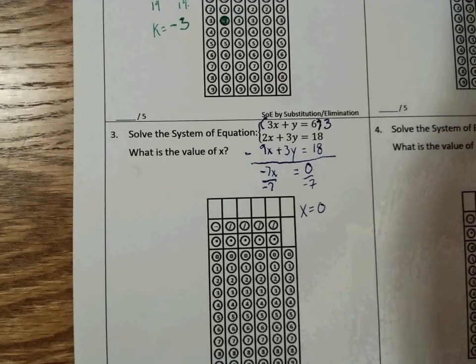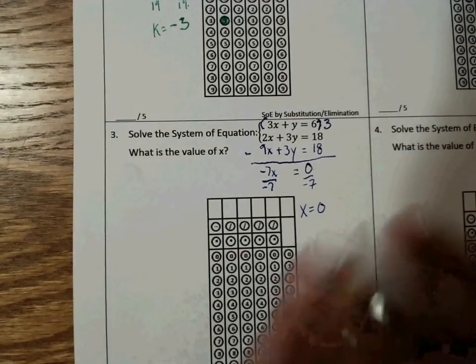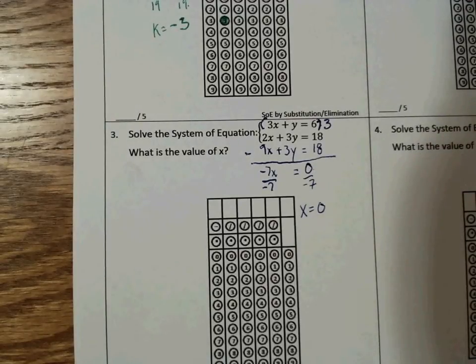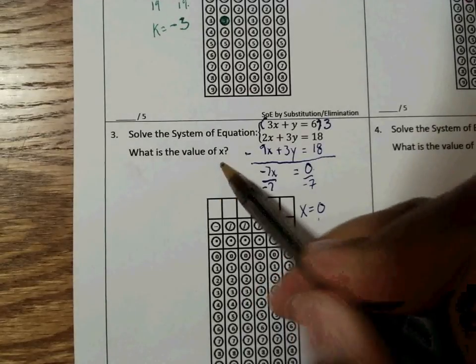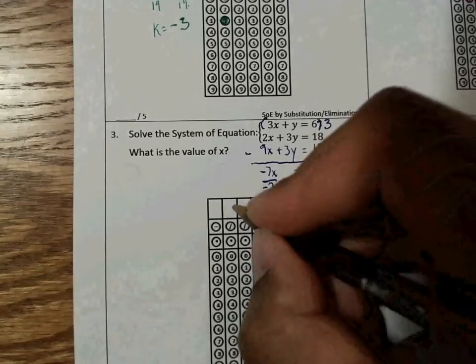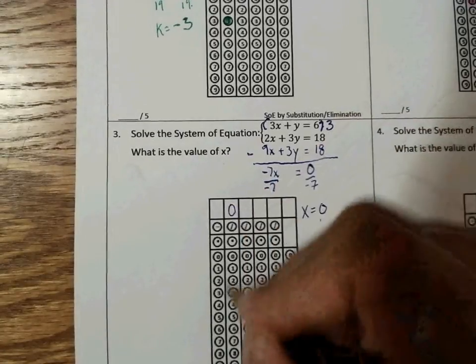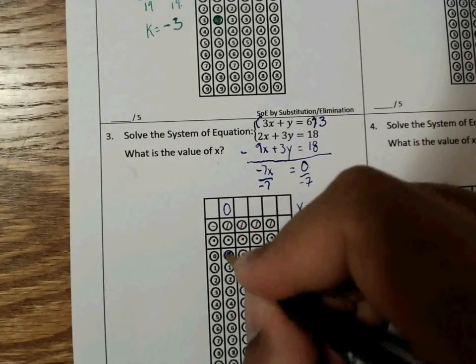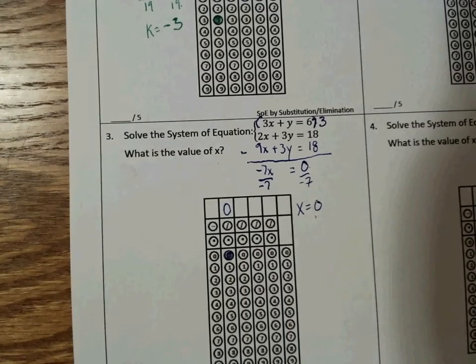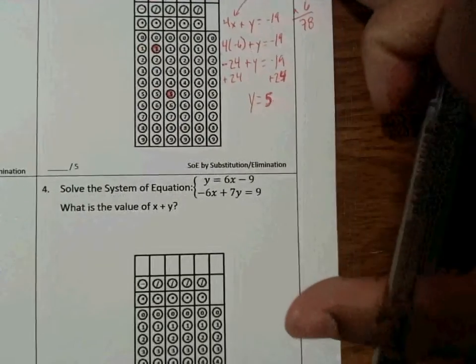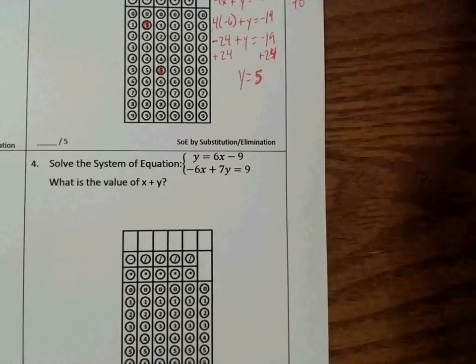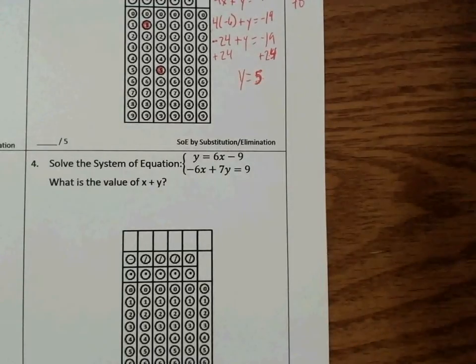A lot of people will freak out because they have a 0 there. Don't freak out, it's alright. Just keep solving your equation. We can actually stop here because it says what is the value of x, and we have it already. So I'm going to put my 0 here and bubble in my 0, and we're done with that problem. And let's go ahead and do the last one on this video. So this is problem number 4.